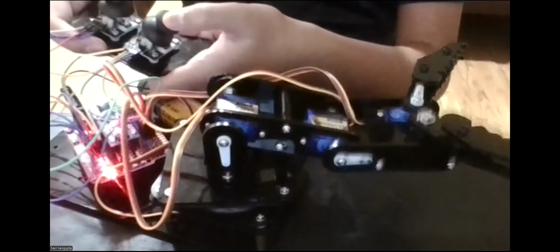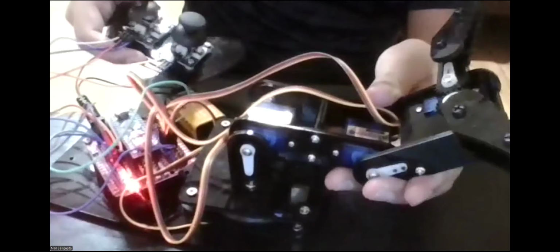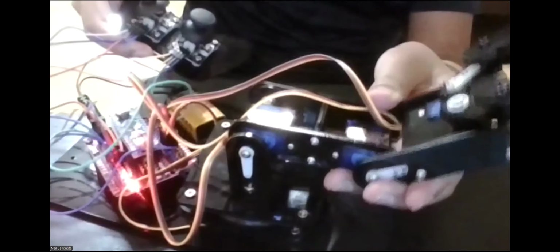Now for the claw, if I do this one, it can open it and close it if I move it that way. And then, that's it for the demo.